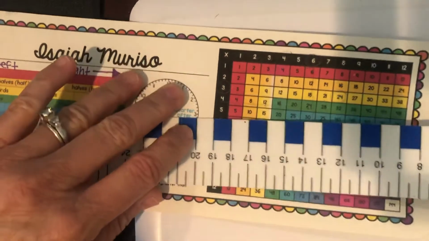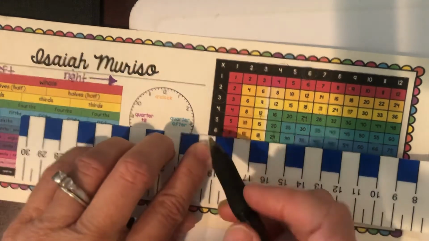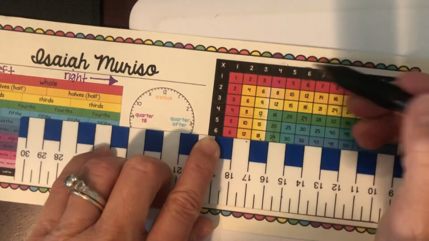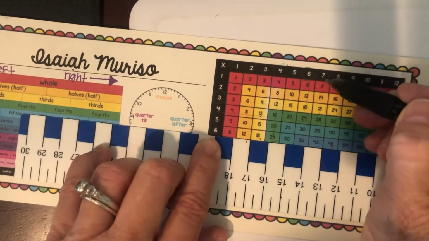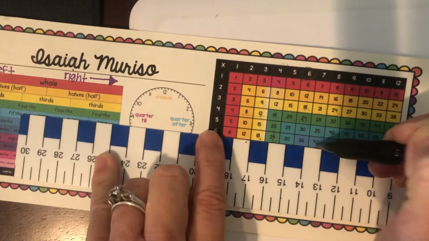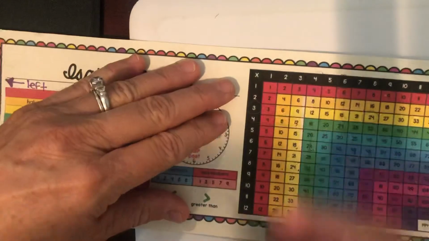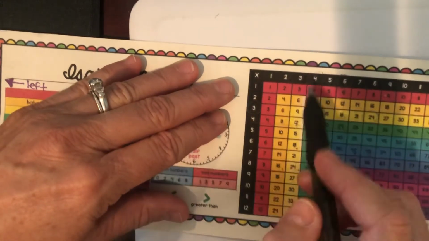Or let's say I wanted to do 6 times 7, okay? I would find 6. 6 is one of the factors. 7 is one of the factors. I would see where they came together at 42, okay? 6 and 42. This one goes across. This one comes down. Very important to remember, this is a factor and this is a factor.